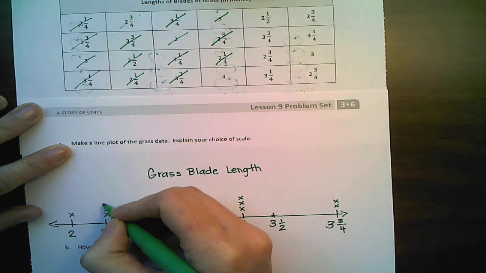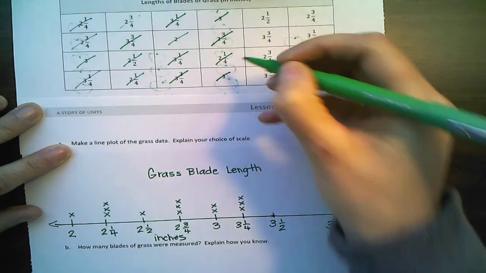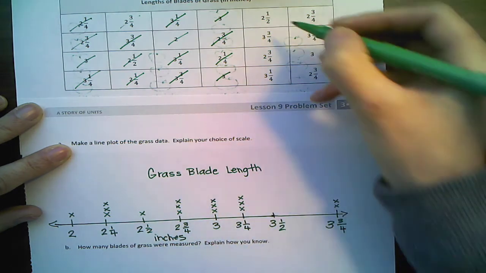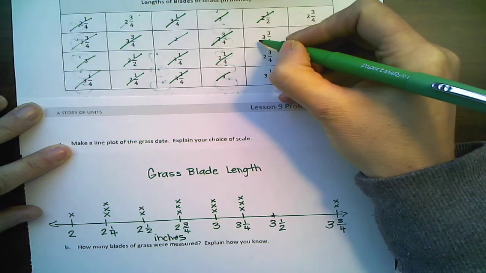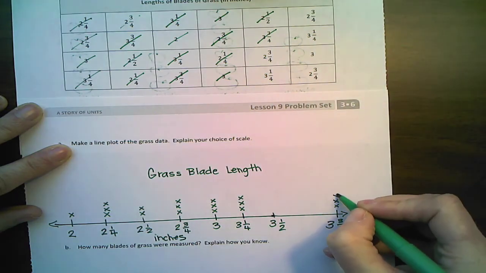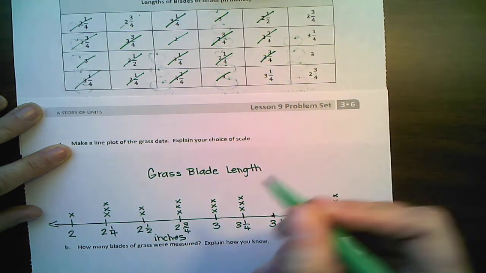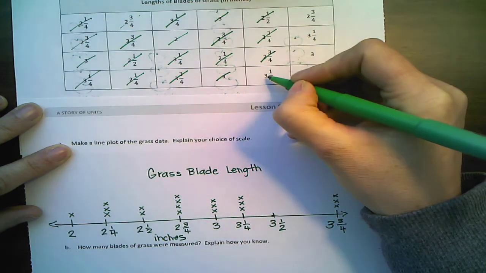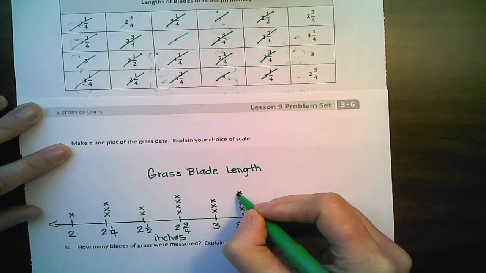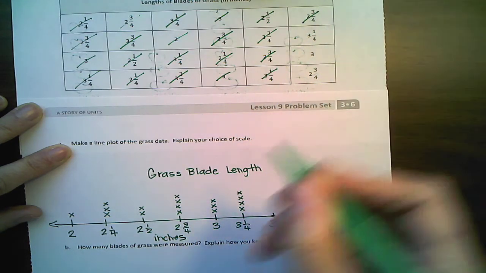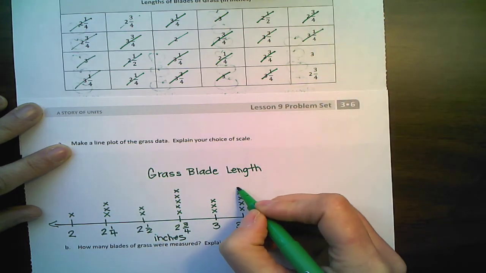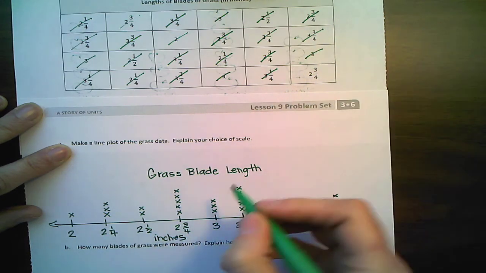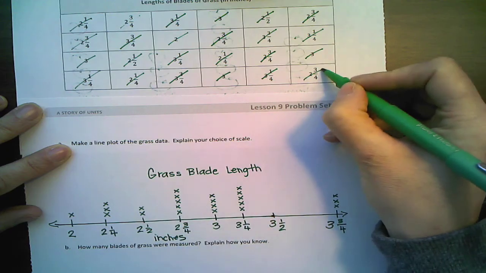2 1/4. 3. 2 1/2. 3 3/4. 2 3/4. 3 1/4. 2 3/4. 3 1/4. Oh my goodness, that's a lot. 3. 2 3/4.